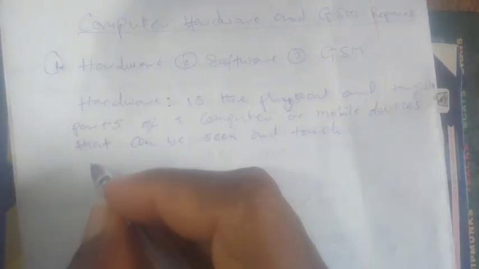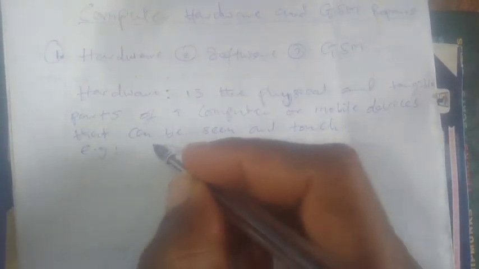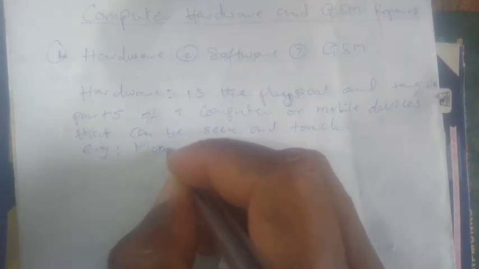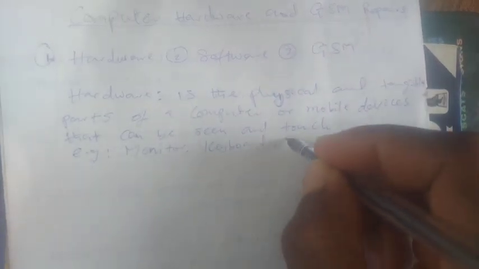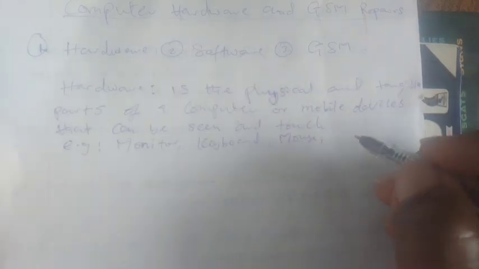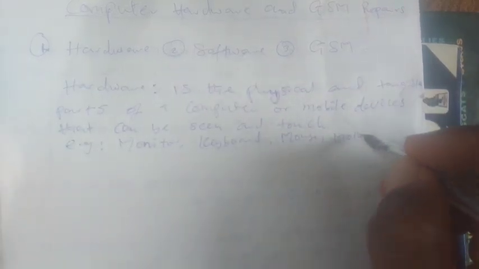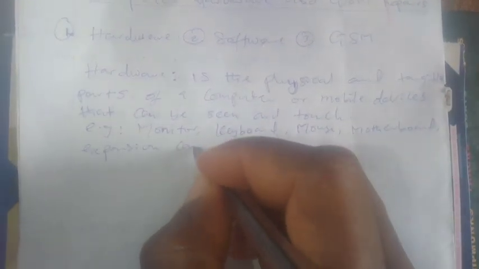So let's just give ourselves some examples. So examples of computer hardware, let's say monitor, keyboard, mouse, and some other hardwares which are the internal parts of the computer, which is the motherboard, expansion cards, and so on.